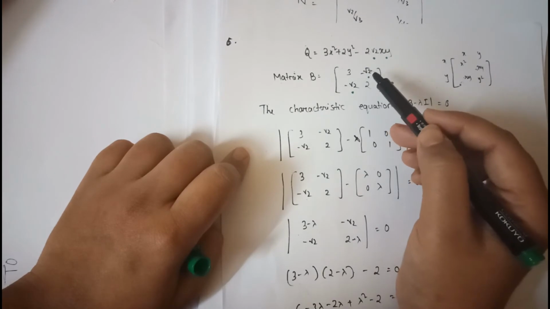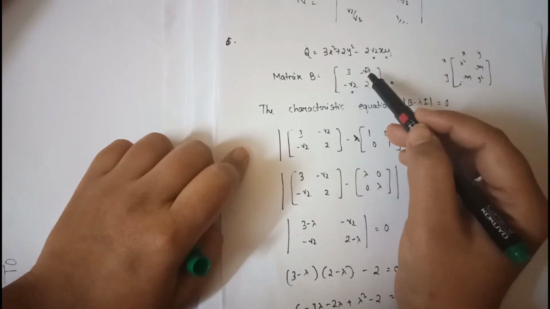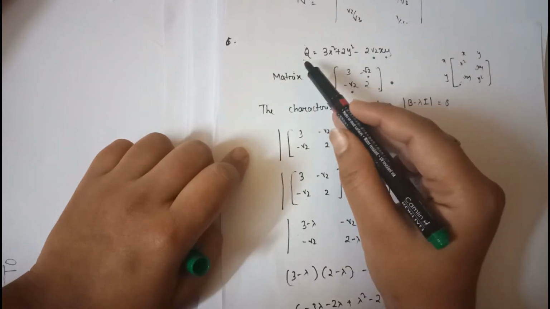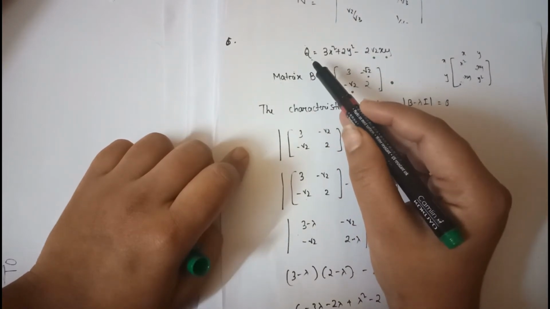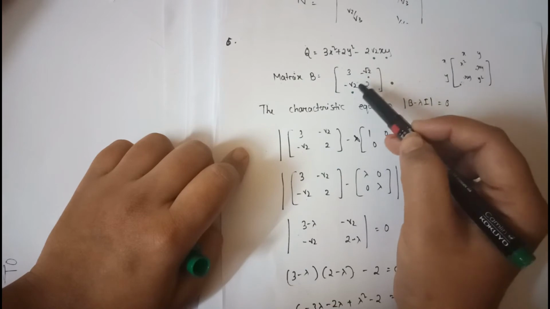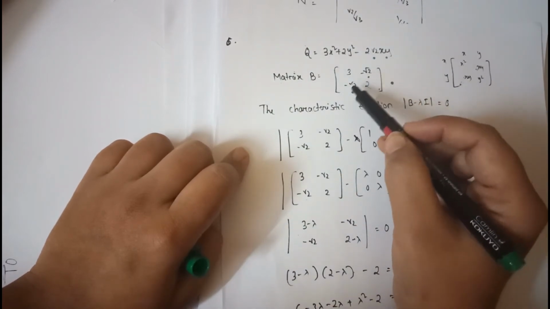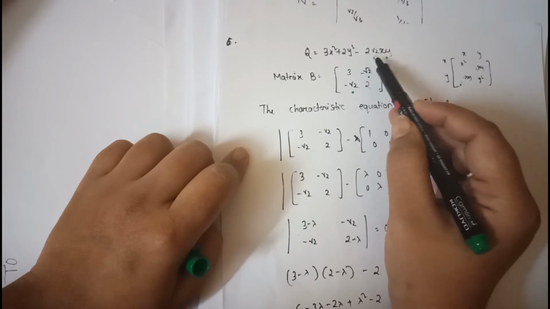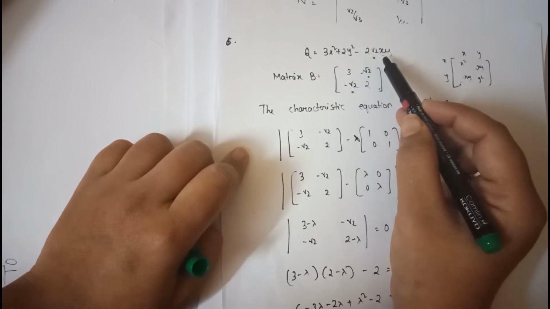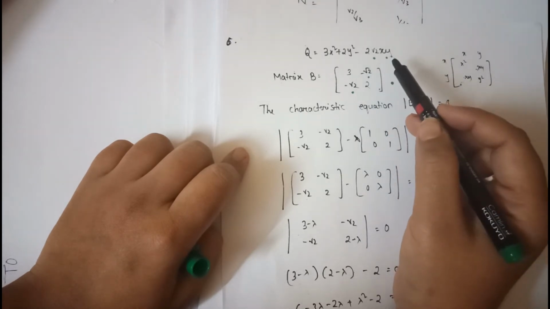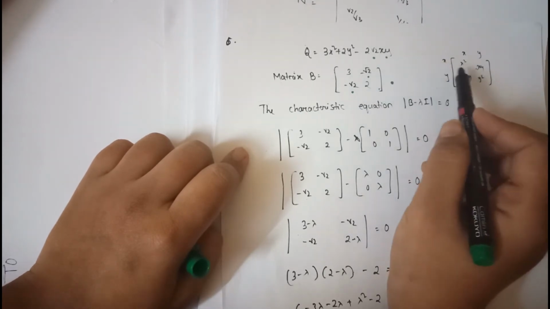As I told you in the previous video, if I change this division differently, the value of Q will be the same. So we don't know what the value is here and here when Q equals 4, but whatever the values are, always the same minus 2 root 2 xy will come. Here the coordinates get changed.